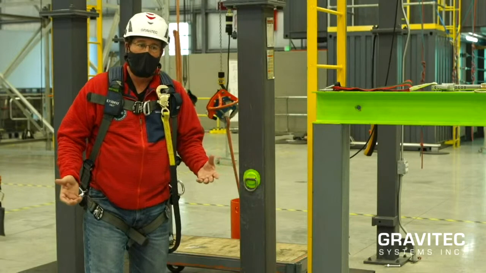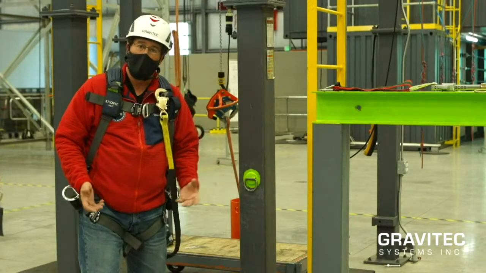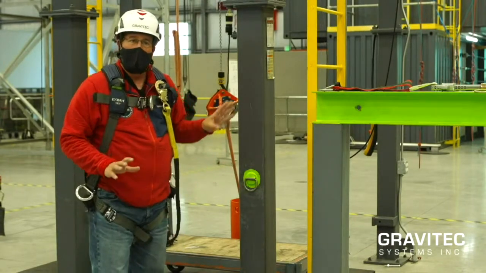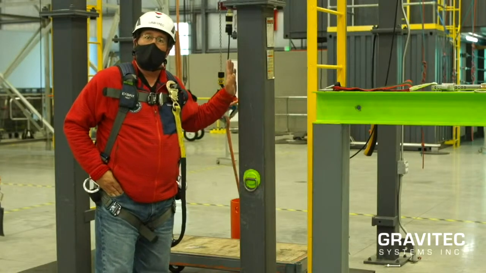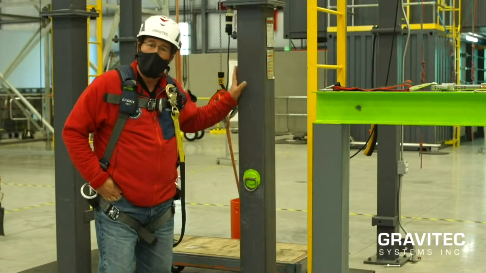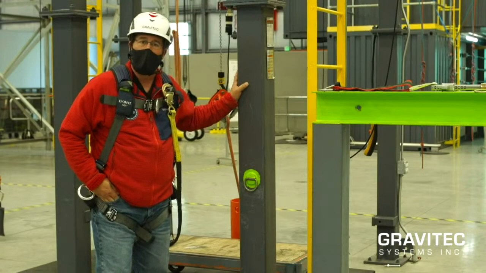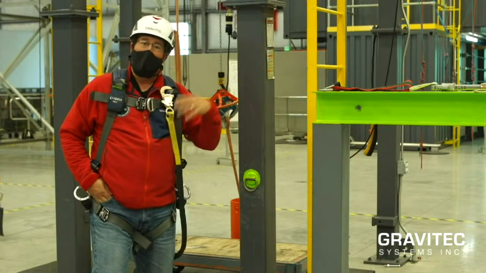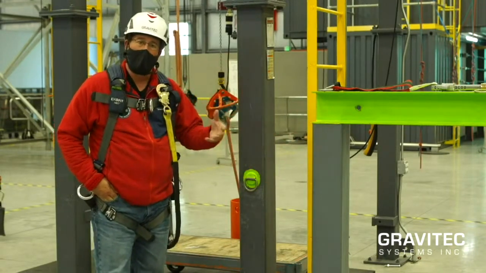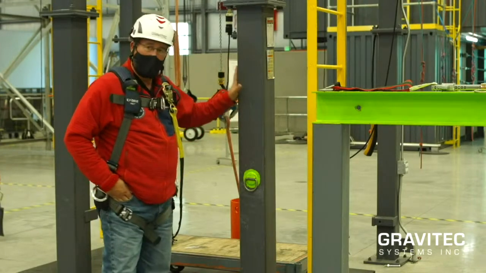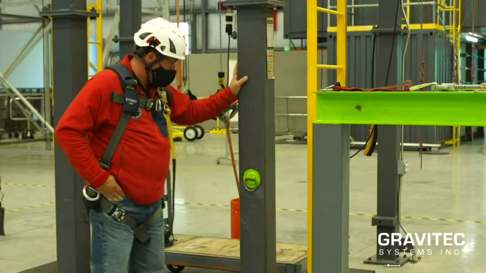Maybe it's the frame of a stairwell or a frame of a vehicle or anything, but its first intended purpose wasn't for a fall protection system, okay? The fall protection system is being added to that anchorage, typically in hindsight, okay? So the anchorage we all define as the structure.